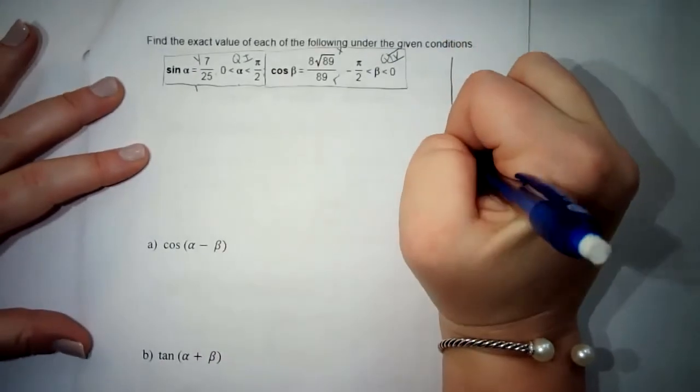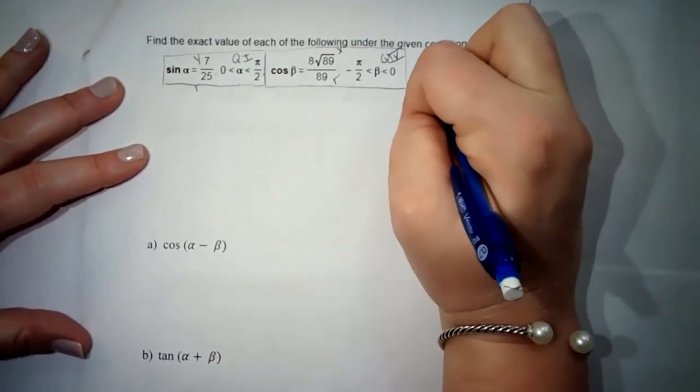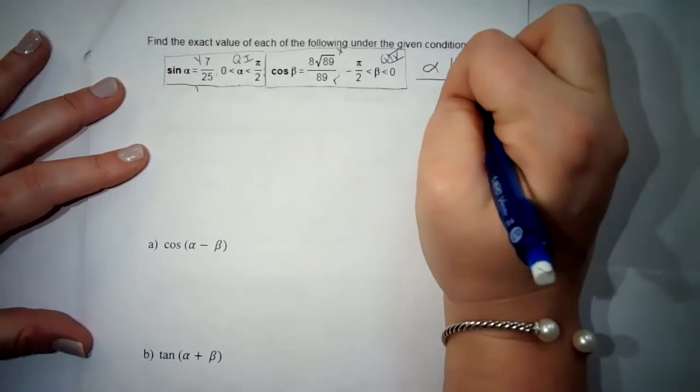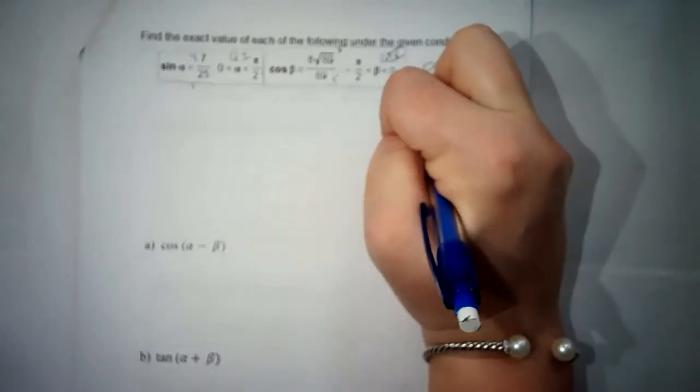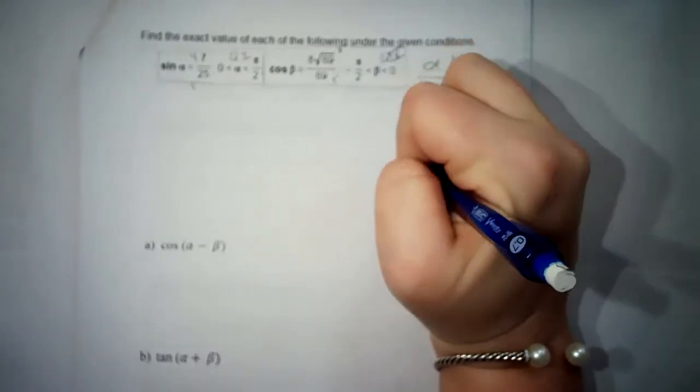Okay, we can do this. Let's make a little chart. Let's put all our alpha information over here, and let's put all our beta information over here. Now, when I say information, there are three things, three little number values that will give you every trig function in the whole wide world. X, Y, and R.